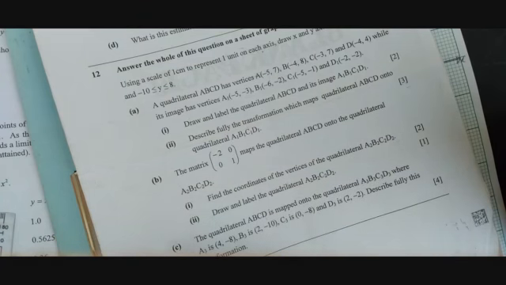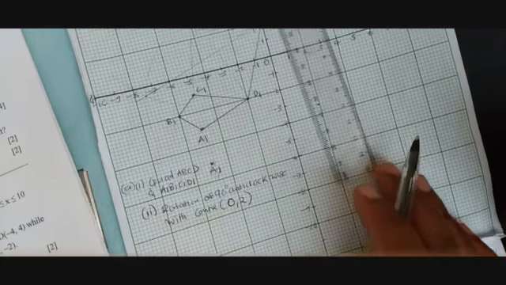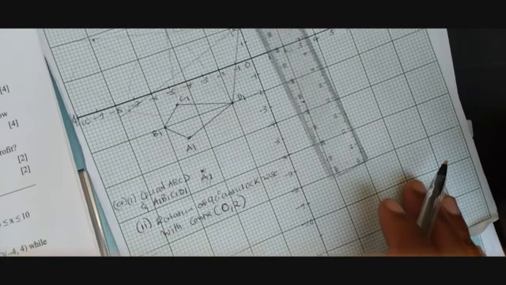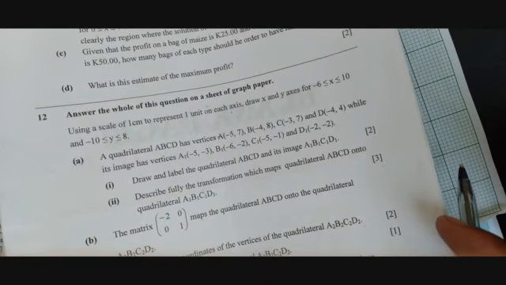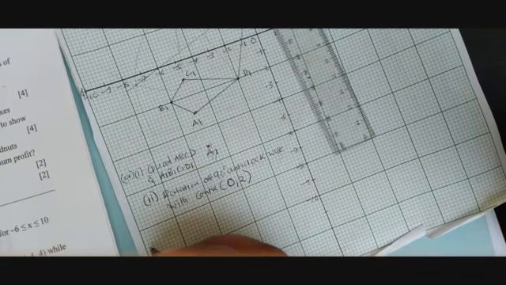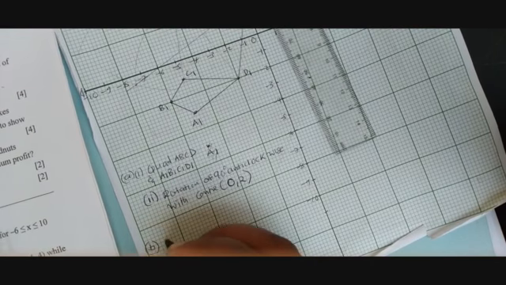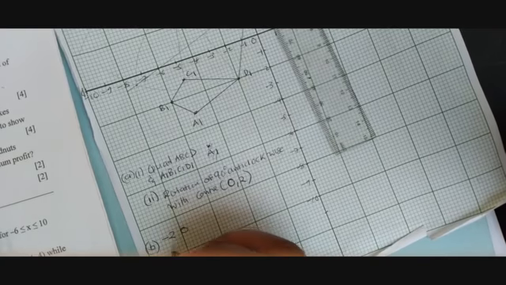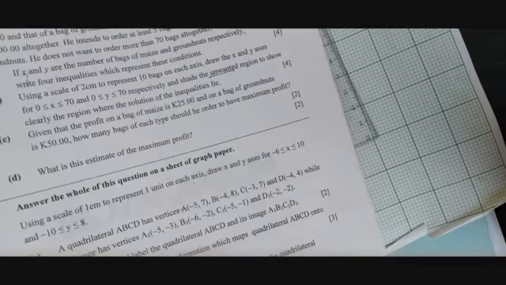Roman numeral 2: draw and label the quadrilateral A2, B2, C2, and D2. We have a matrix here, (-2 0; 0 1). This is the easiest matrix you can have, because of the zeros. This is mapped onto quadrilateral ABCD.